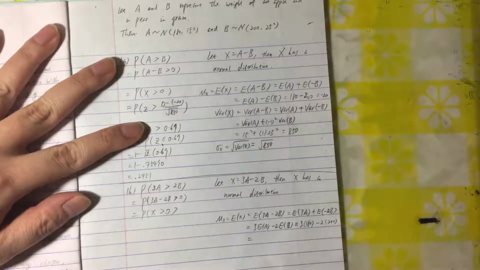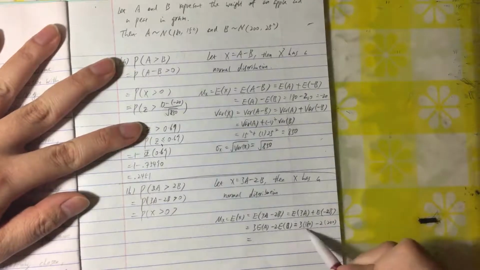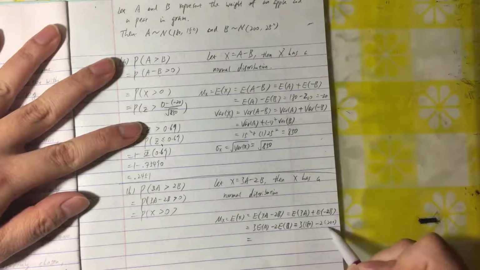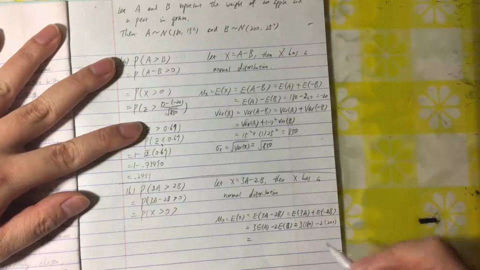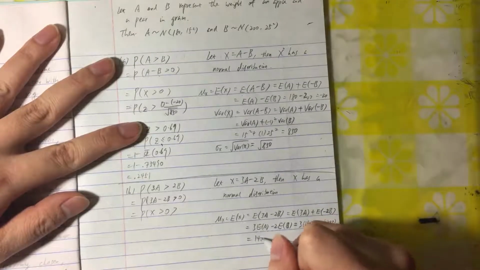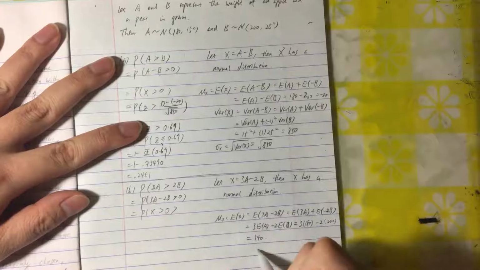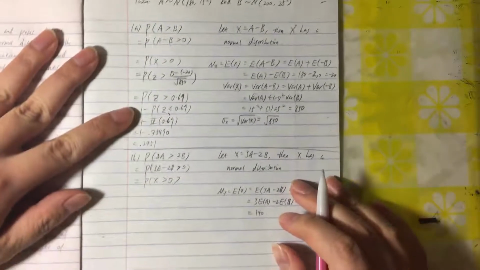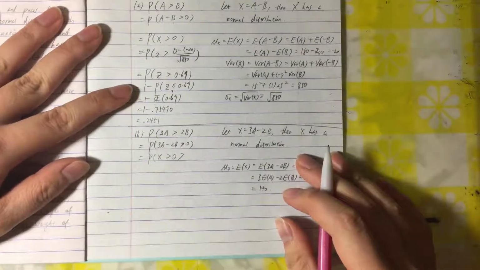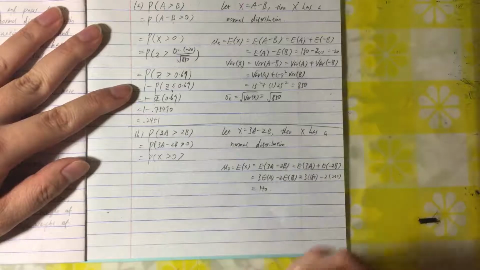Then 3 times 180 is 540. 2 times 200 is 400. 540 take away 400 is 140. That's mu of X. Next, let's find sigma of X. In order to find sigma of X, let's find the variance of X first.